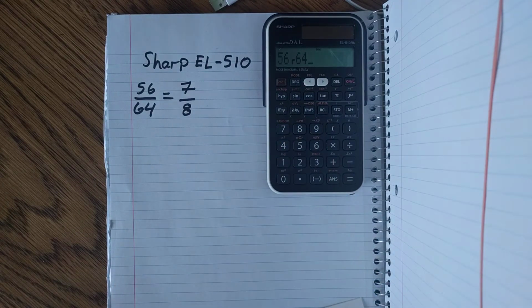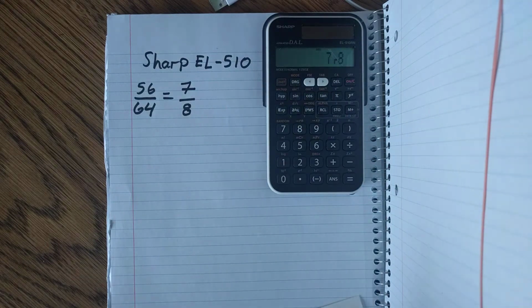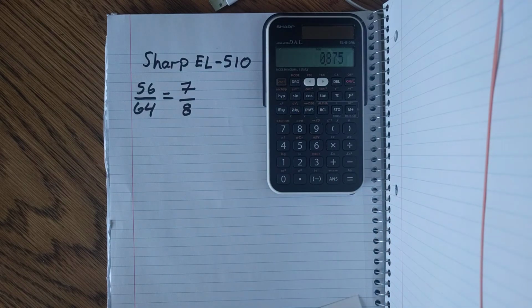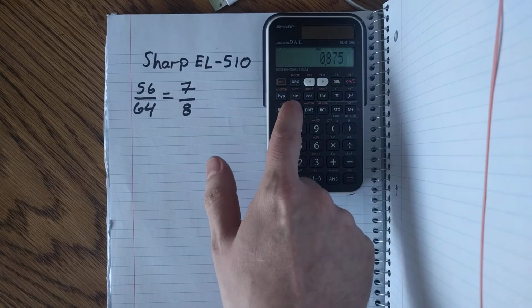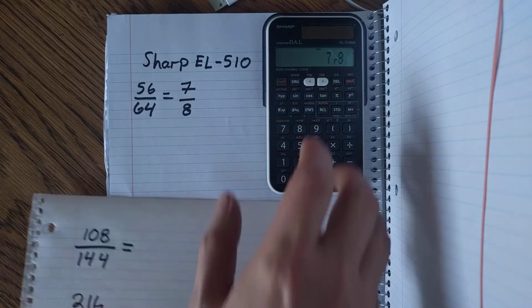So this is the calculator's interpretation of 56 over 64, and if I just hit equals, it'll automatically simplify it for me. Here we can see that I get 7 over 8, and that's the calculator's representation of 7 over 8. Now, there's an additional functionality. If I just press the ABC button, I'll toggle between the decimal form and the simplified mixed form of my fraction.